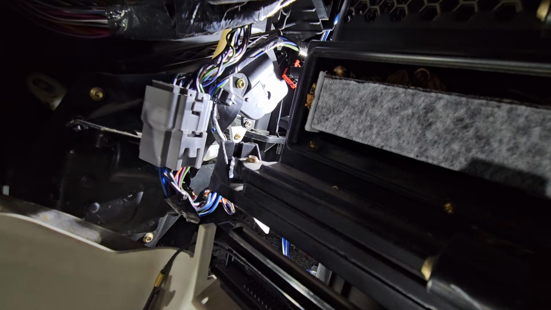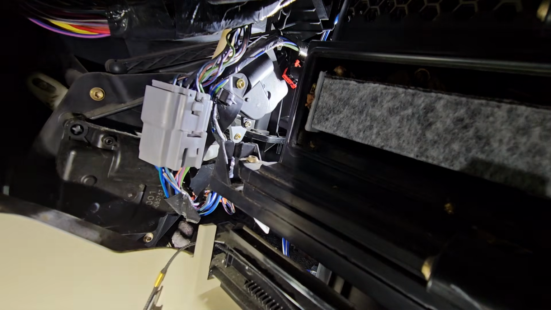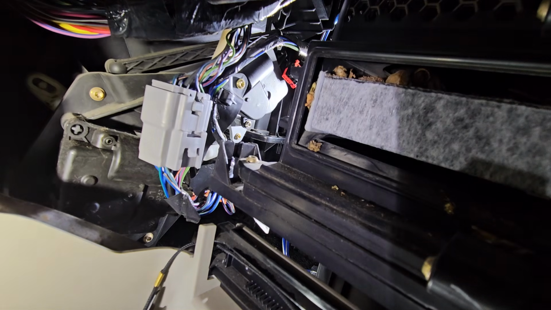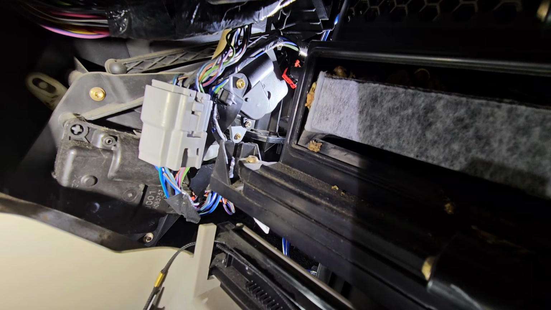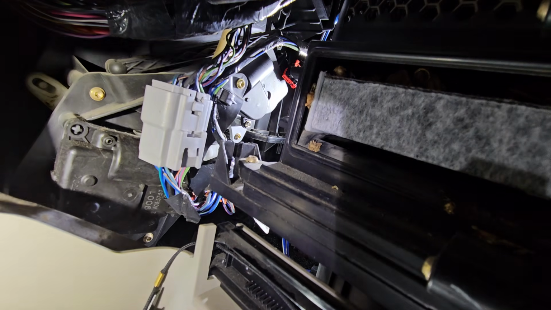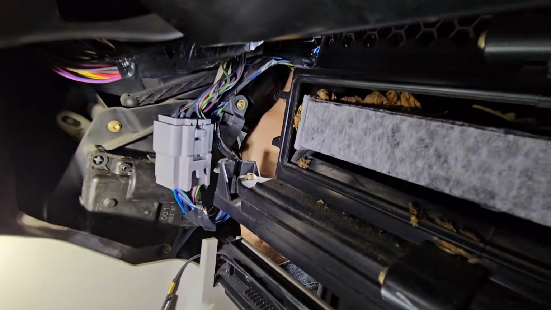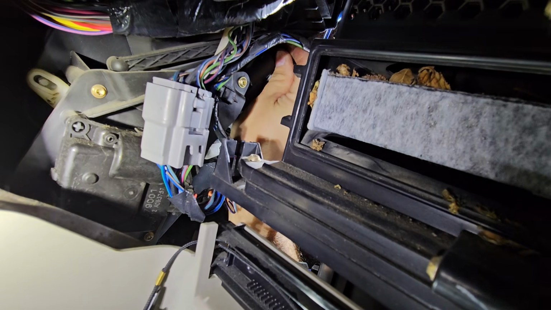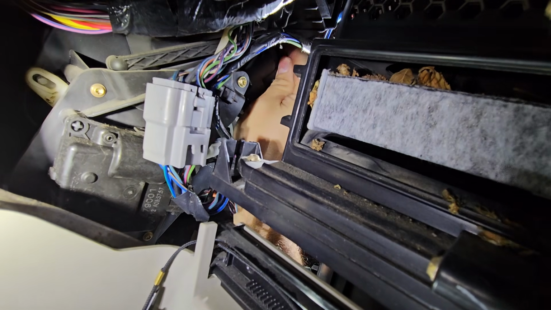So we will change the temperature on the controller to hot while we remember, so the car is not confused when it's calibrating. So then we install the top screw.